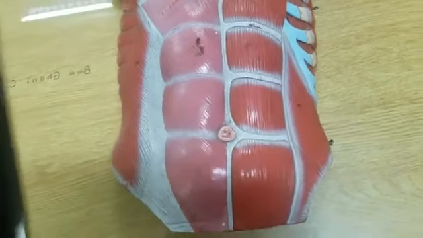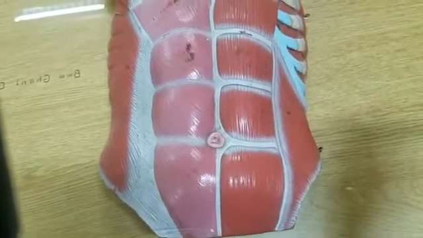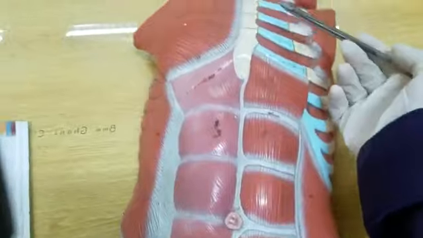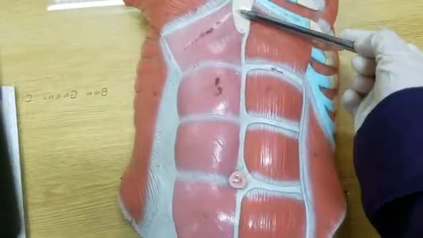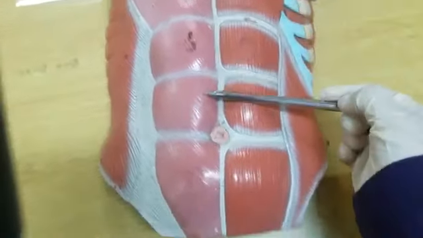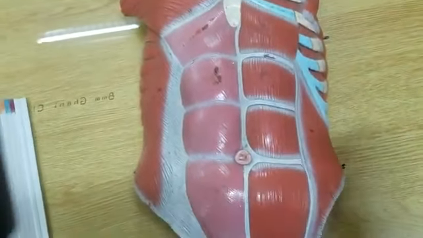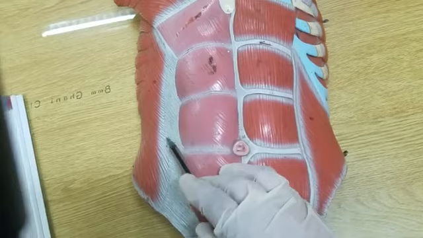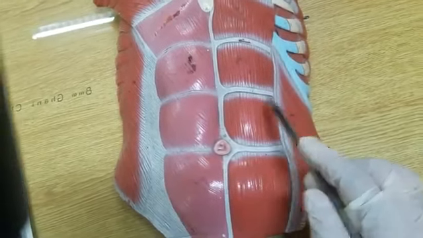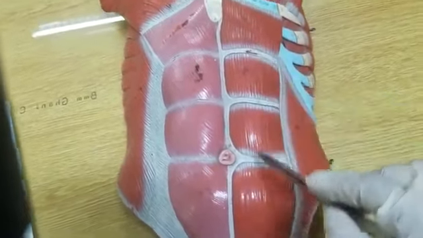If we look at the model of the anterior abdominal wall, what we can see is that this is the anterior abdominal wall from the xiphisternum towards the pubic symphysis, and we can see that these are the muscles that are forming the anterolateral abdominal wall, and this is the rectus abdominis muscle.